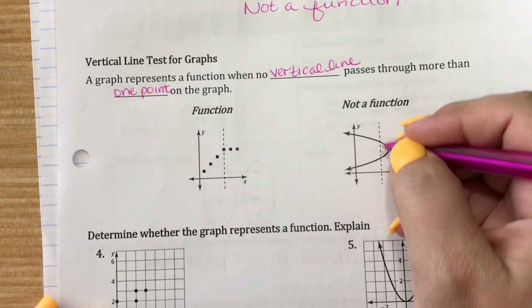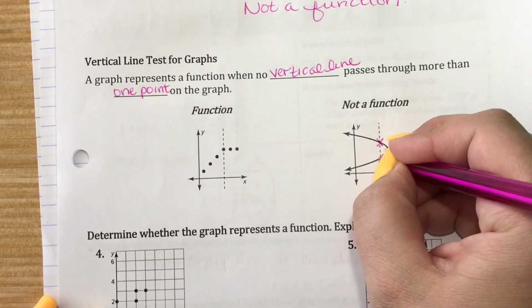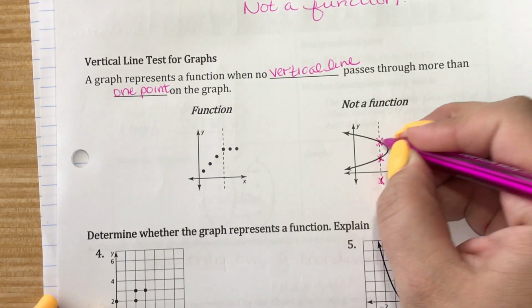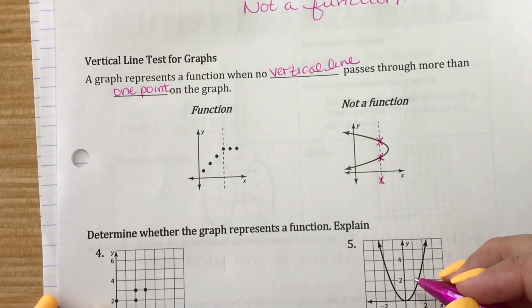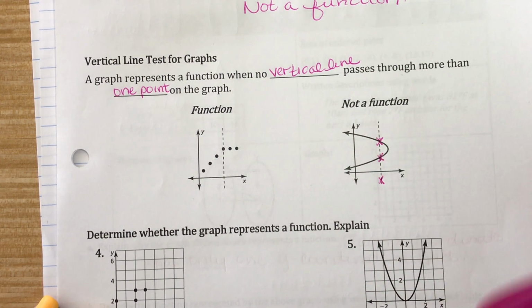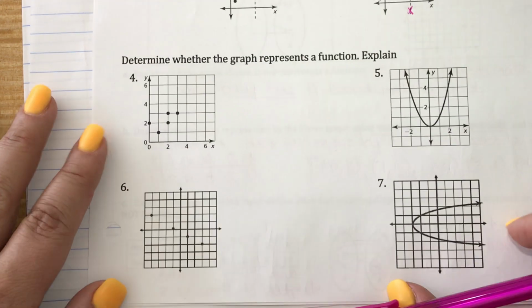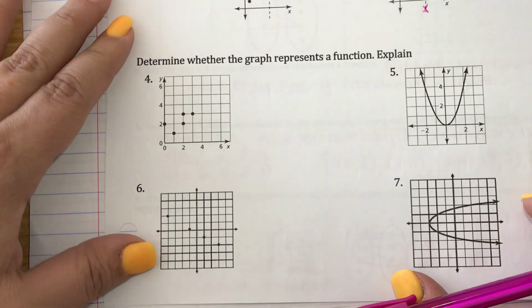It's hitting this graph in more than one location, here and here, for example, which means that this x coordinate has two different y outputs. Okay, and that makes it not a function.